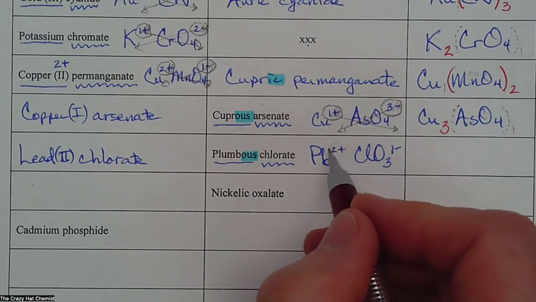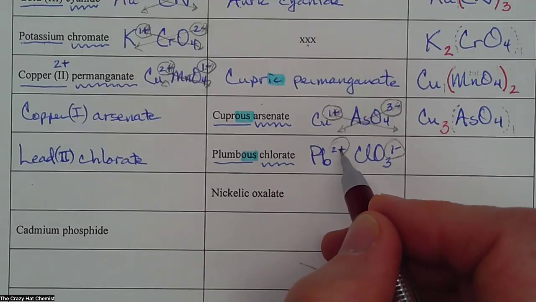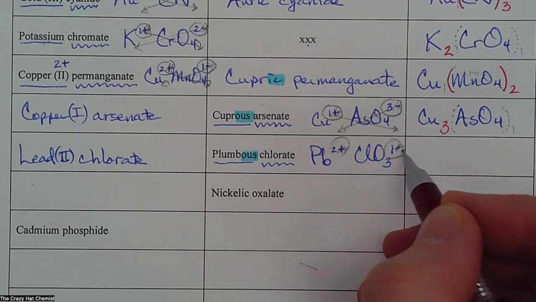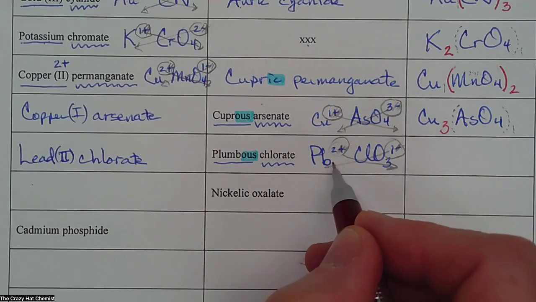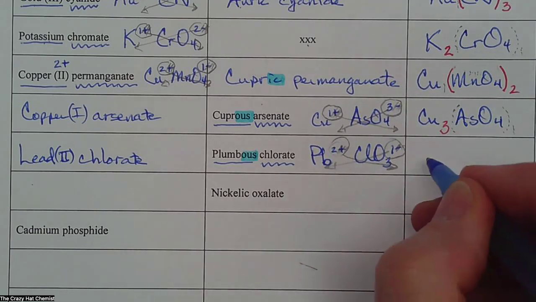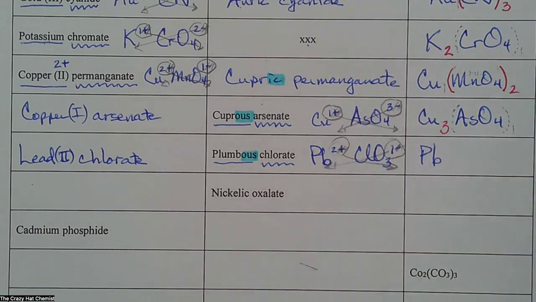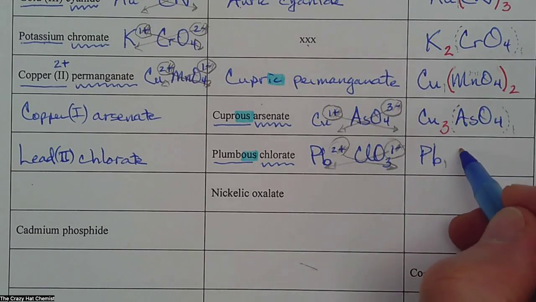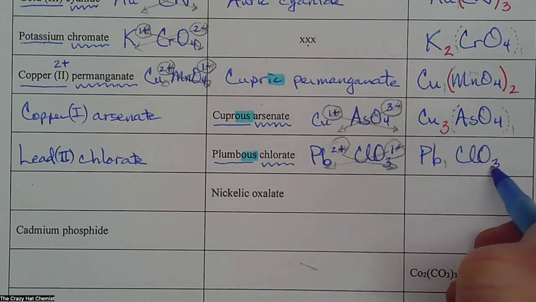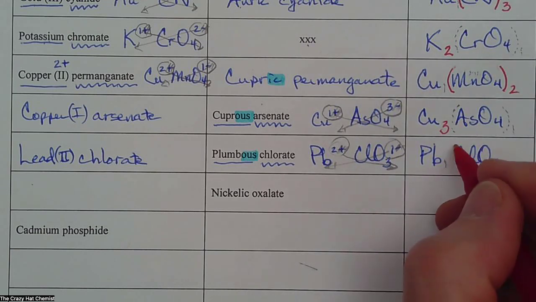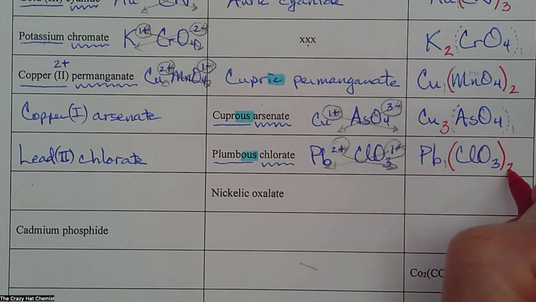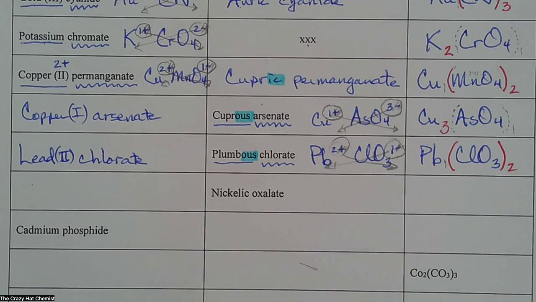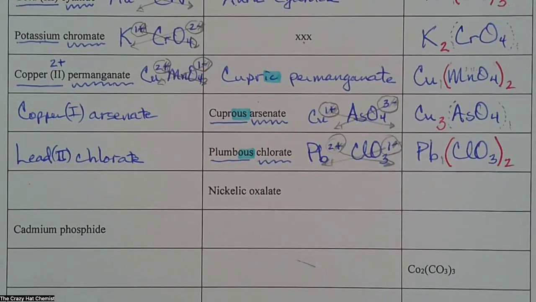Again, we're going to take the bull by the horns with circling the cation and the anion, crossing out the positive and negative charges, take the bull by the horn, flip those numbers. I'm going to have a Pb, and then there's an imaginary 1 right there. I'm going to have ClO3, and then parentheses with a 2 on the outside, just like that. Perfect. Beautiful. We're looking good. I hope you're hanging on. We're not quite halfway done, but we're getting pretty far.